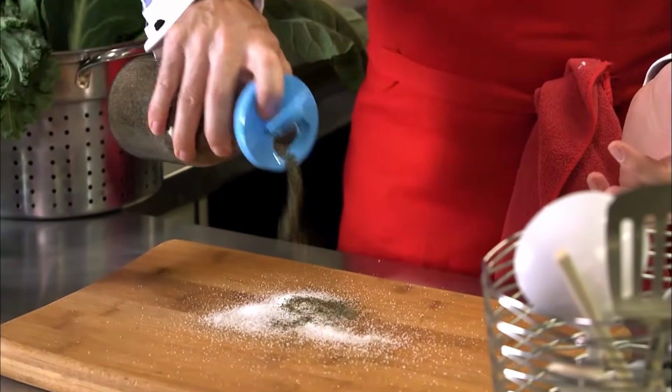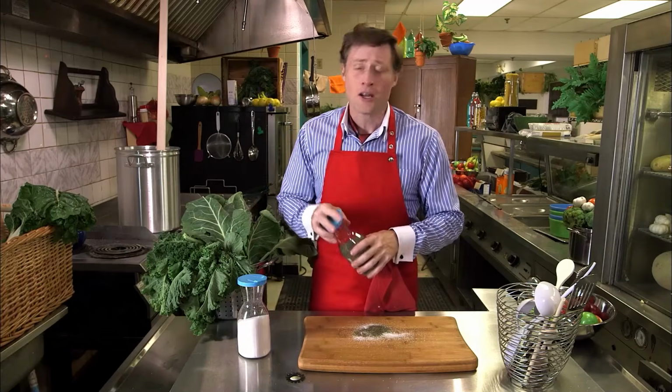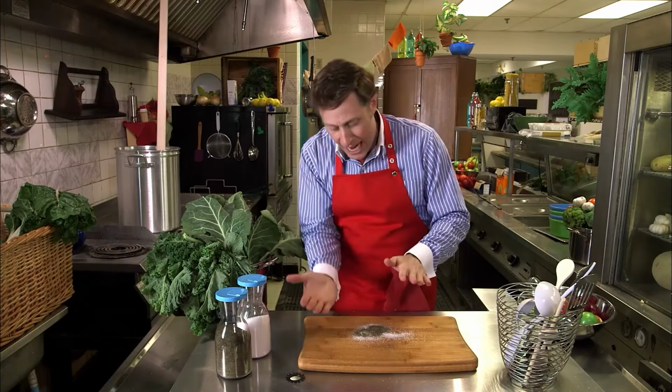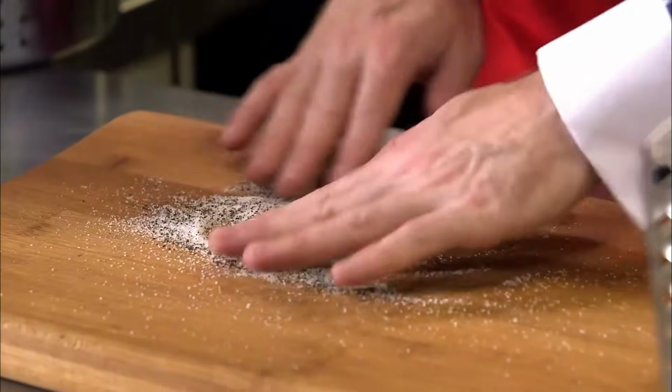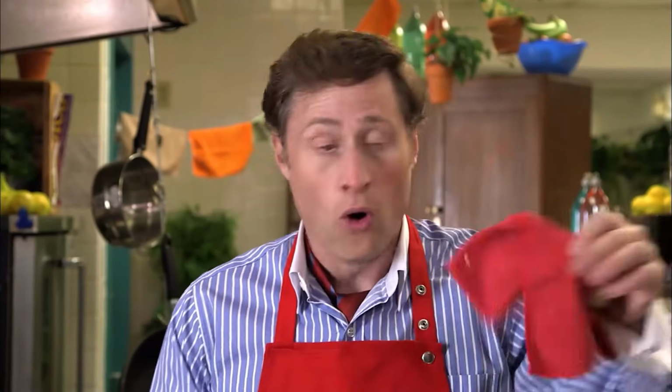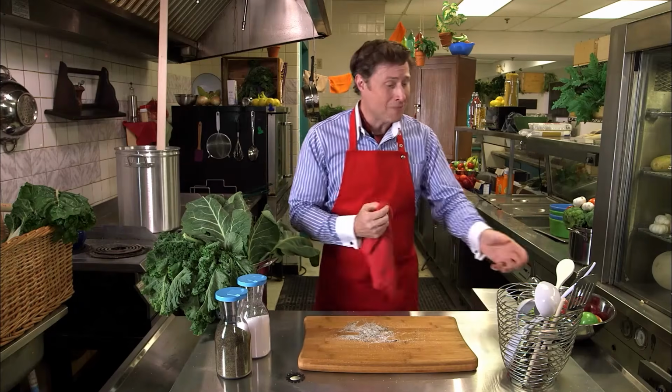But oh no, I've also spilled pepper on the salt. But that's all right. You might be able to carefully separate the set. But no! Oh dear, look, the pepper and the salt are all mixed together. What do I do? Well, here's how you can save the day using the power of science. All you need is a cloth and a plastic spoon.